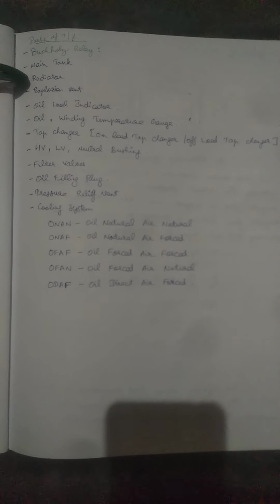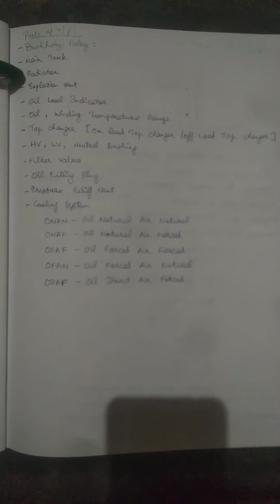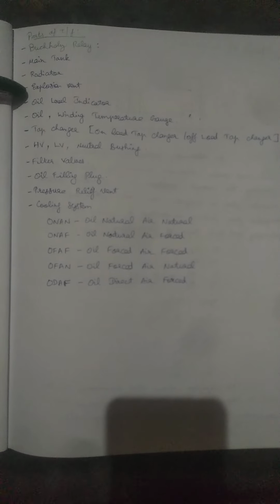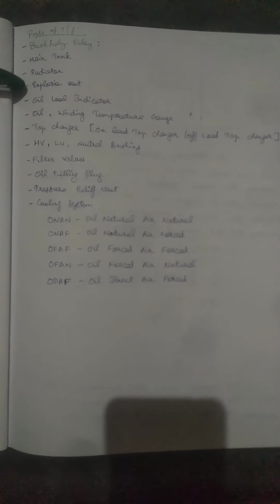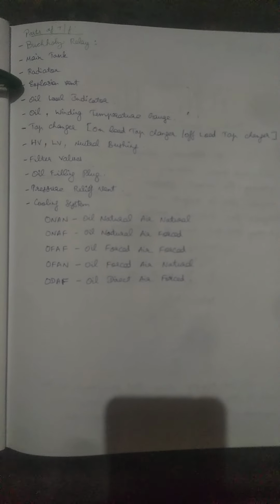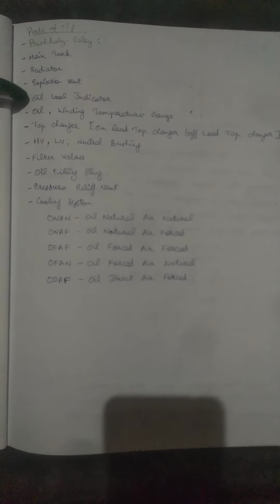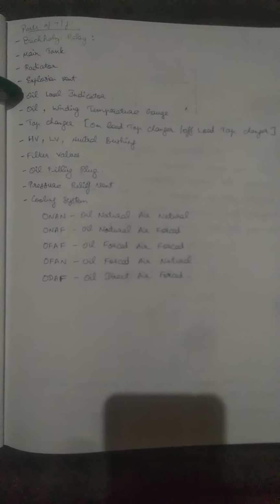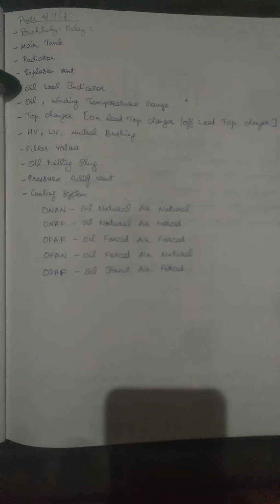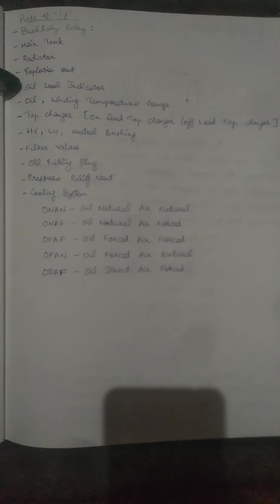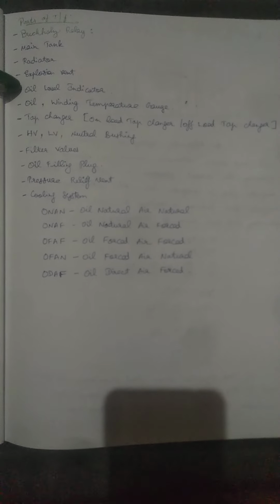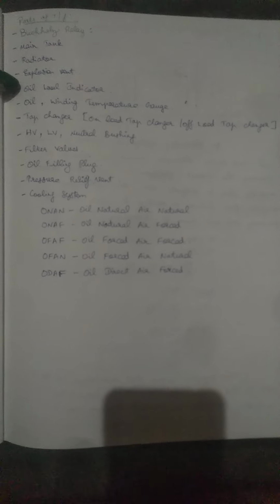Then a radiator. This is one of the cooling systems used in a transformer. Then expansion valves and vents. This consists of valves like shut-off valves and drain valves for the purpose of filling and draining the transformers. All of this comes under the expansion system. Then the oil level indicator. The oil level indicator is commonly connected with the conservator tank of the transformer, so we can easily know the level of oil in our transformer.